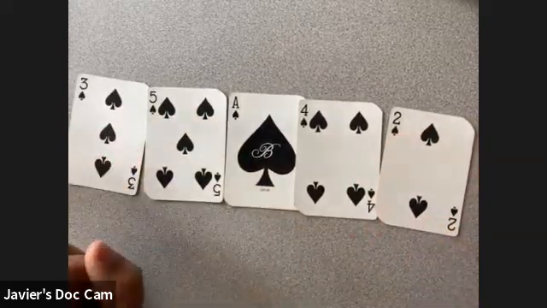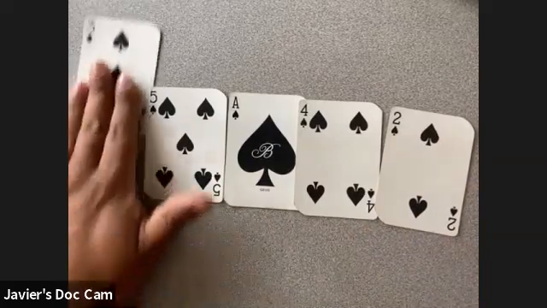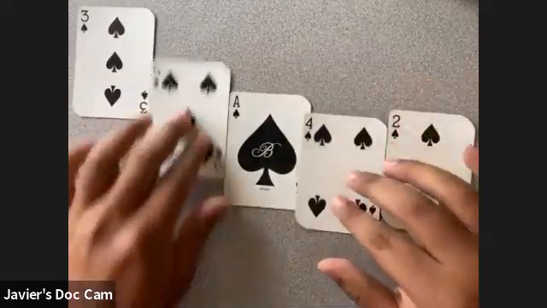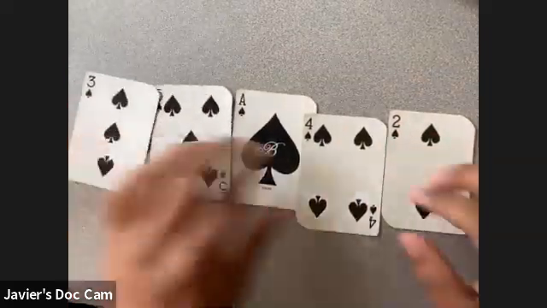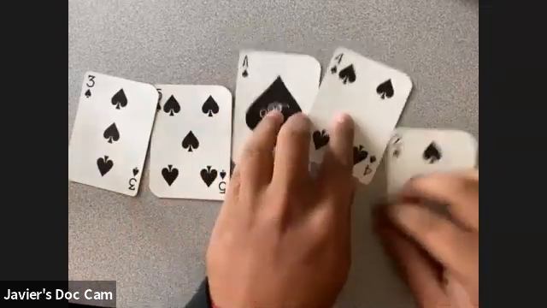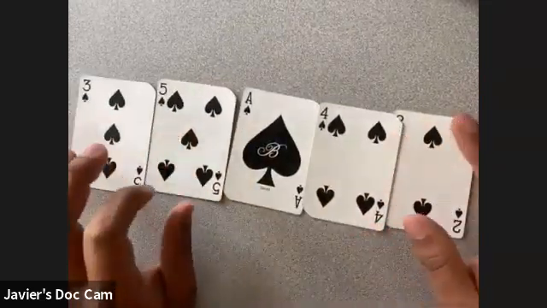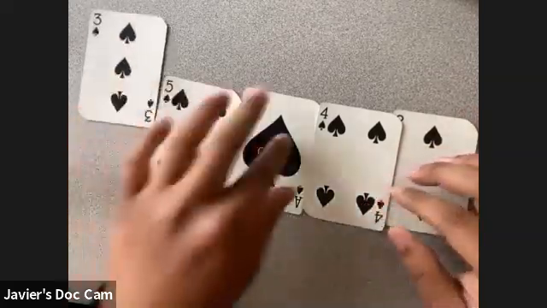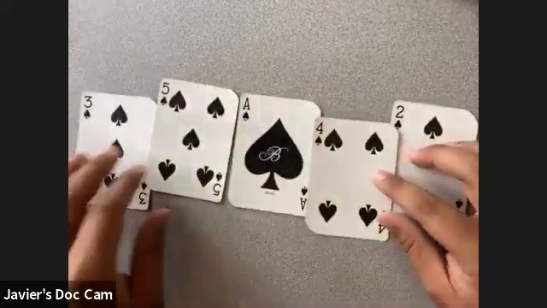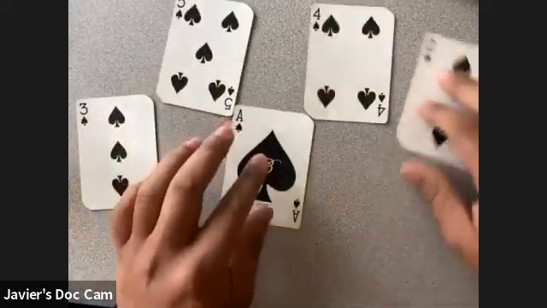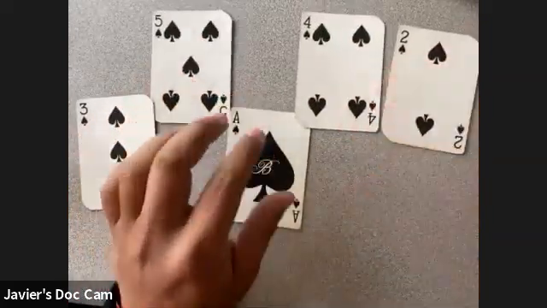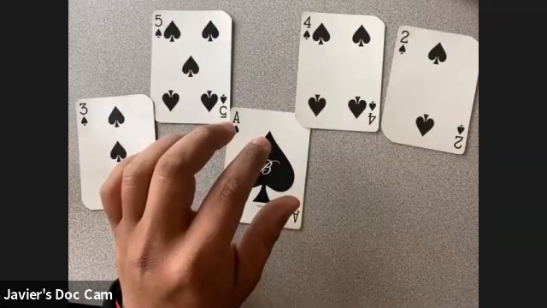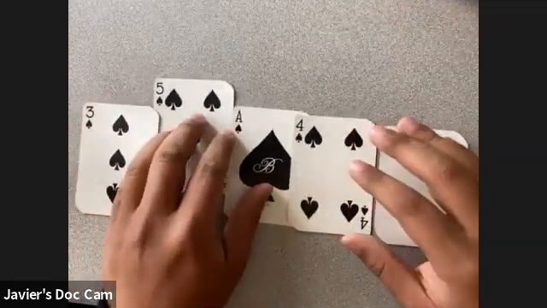Let's see. For ascending, we can do 1 and 3 and 4. Or 3 and 5. Or we can do 1 and 2 or 1 and 4. So ascending looks good. How about descending? We have 3 and 1 or 3 and 2, but we could have 5, 4, and 2. Okay. That's okay.